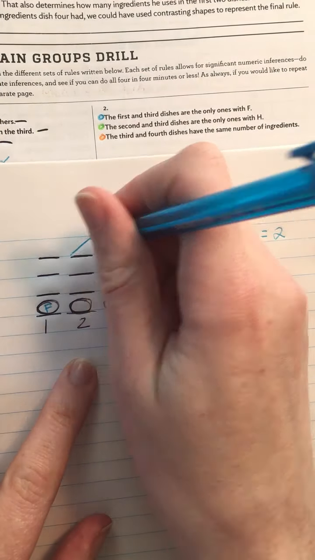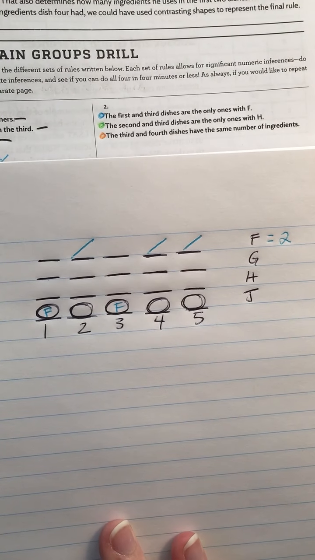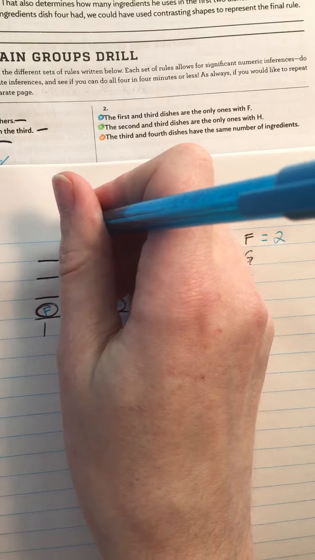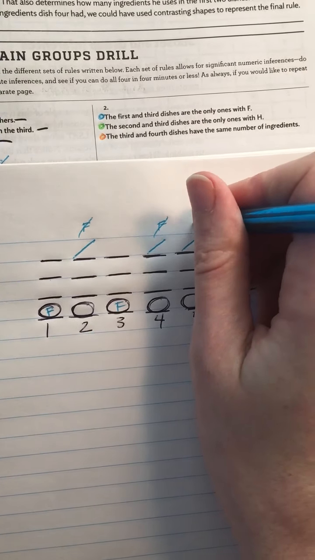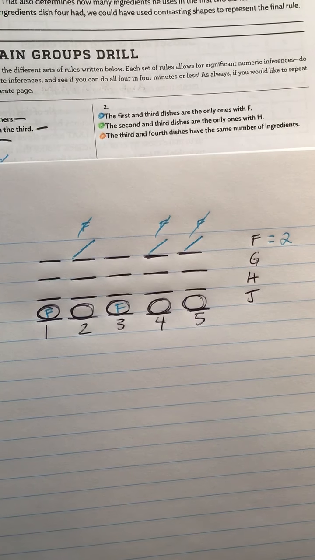And then because it's not going to be in 2, 4, or 5, we know that they can't have all 4 ingredients. And add that they can't have F up there. Okay, so that's rule 1 in blue.